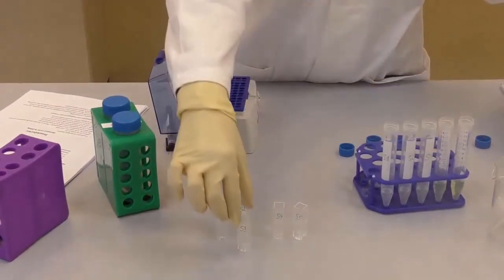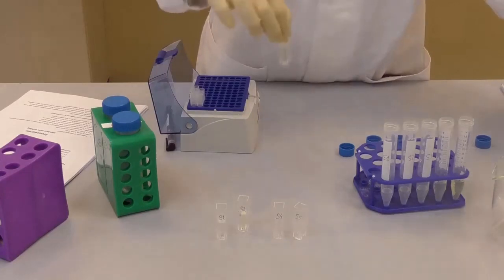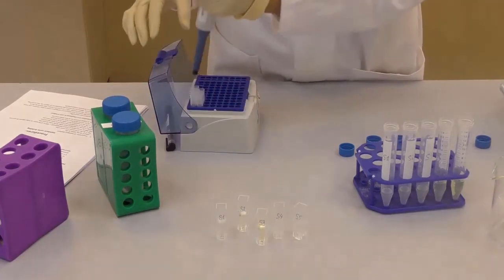Make sure you do not mess up on this stage, because the S1 to S5 cuvettes will give you the rising concentration of the product.